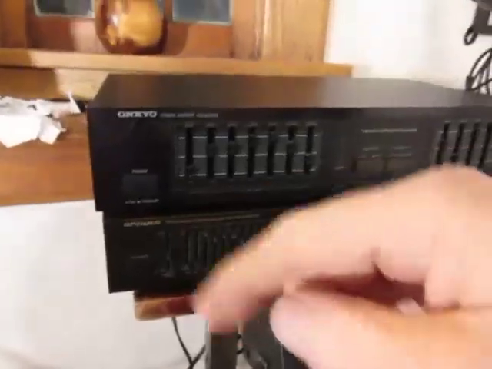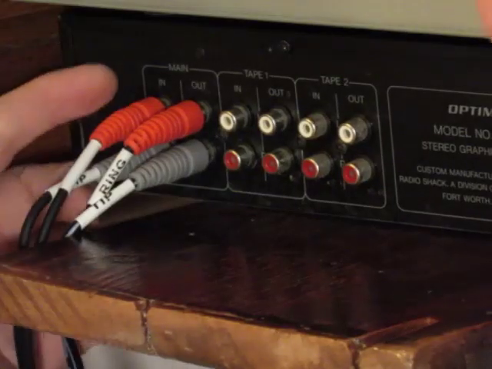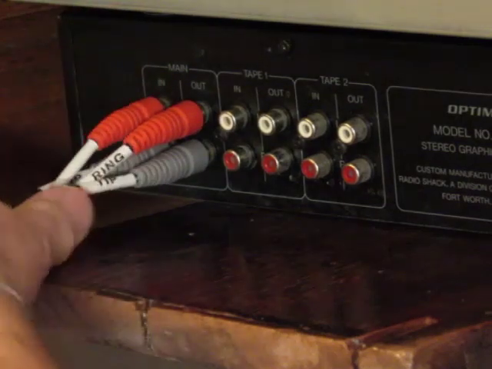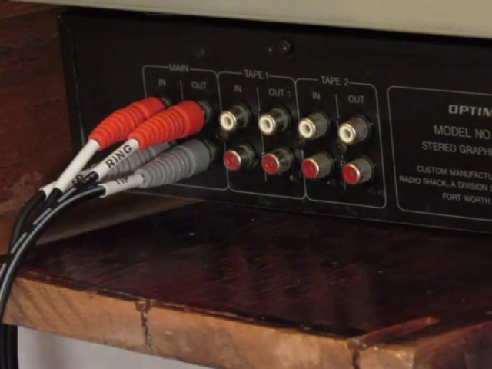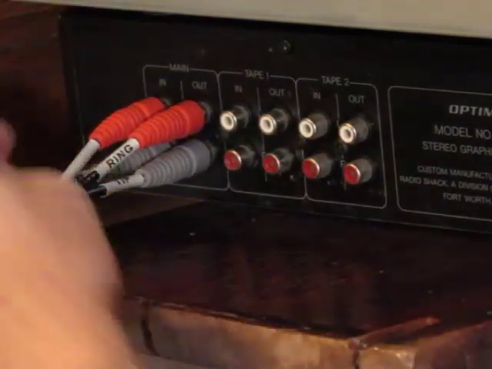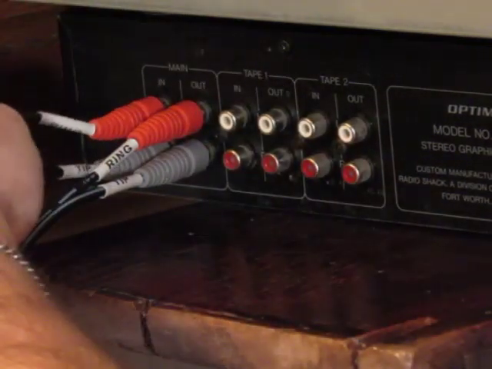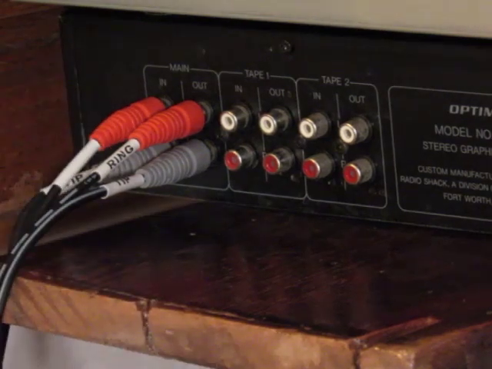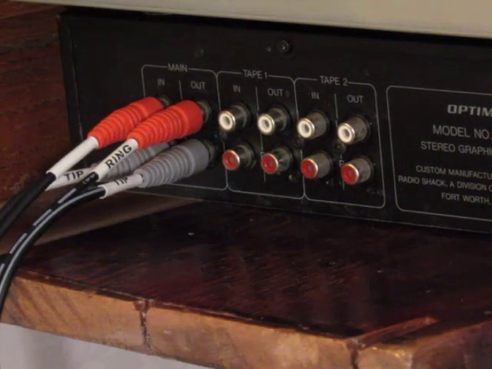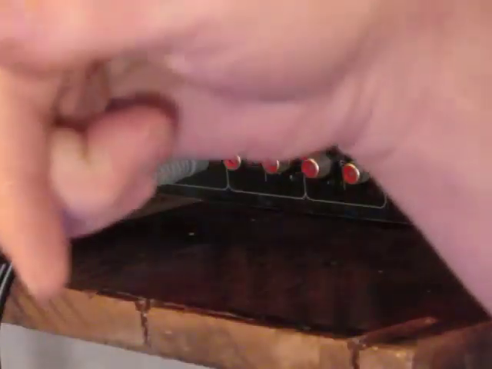Also, let's look in the back. You can see the main has an input and an output. I have this one going out to my mixer, which is going out to my speakers. And the input has two different channels, left and the right, and that is being broken out on a little board I have made down here. I'll show you that in a second.